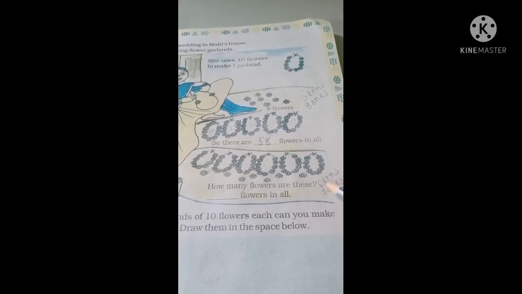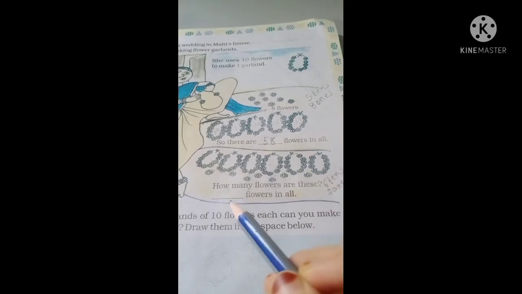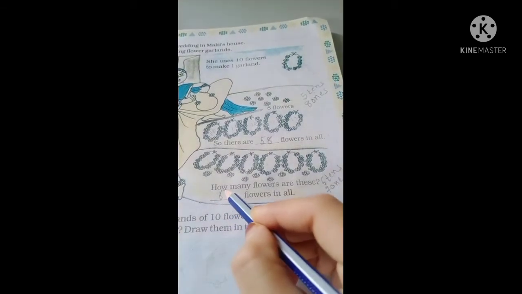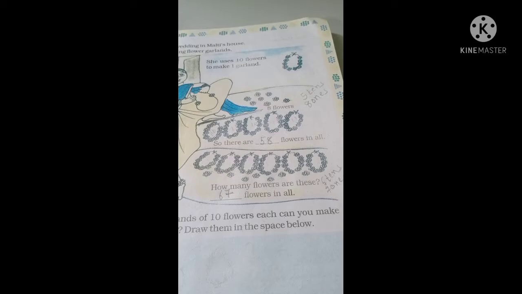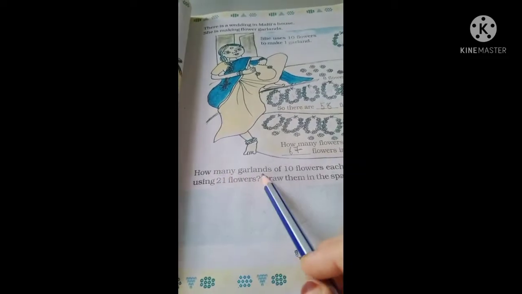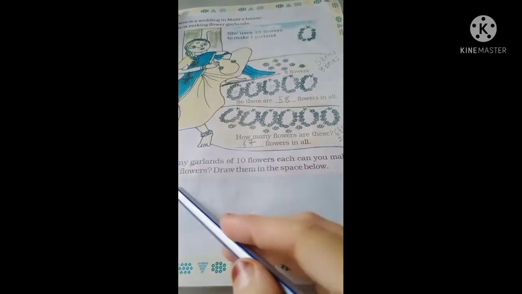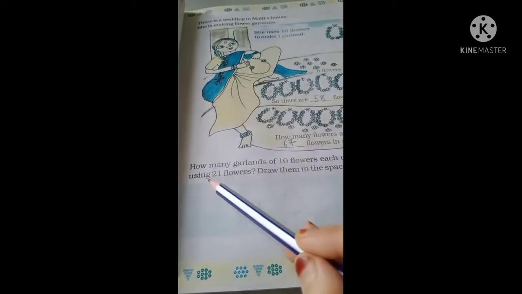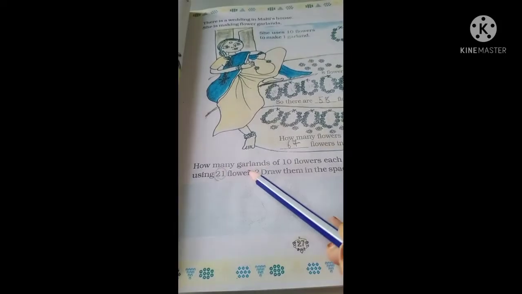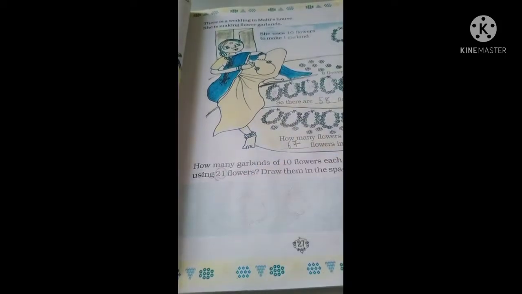Which is loose means 7 ones. So we can form it as 6 tens and 7 ones. 6 tens means 60 and 7 ones. So 60 plus 7. So total how many, students? 67 flowers were there. Clear? Okay. Now students, the next question is given: how many garlands of 10 flowers each can you make using 21 flowers, and you have to draw it in the space.